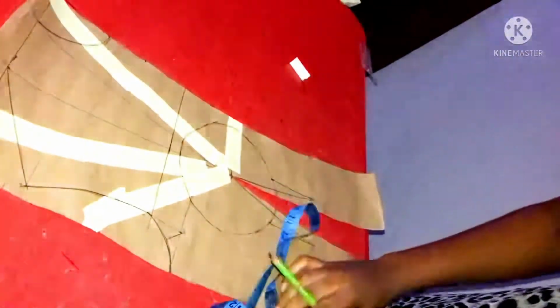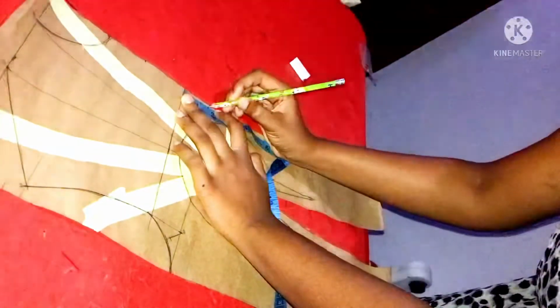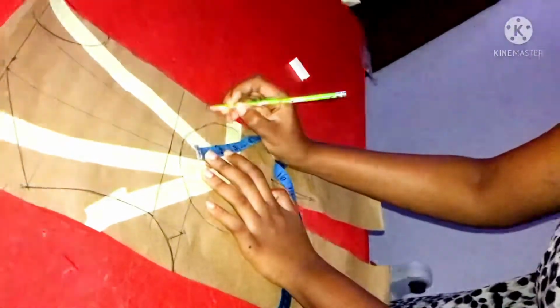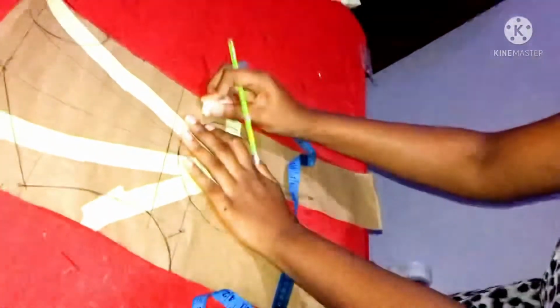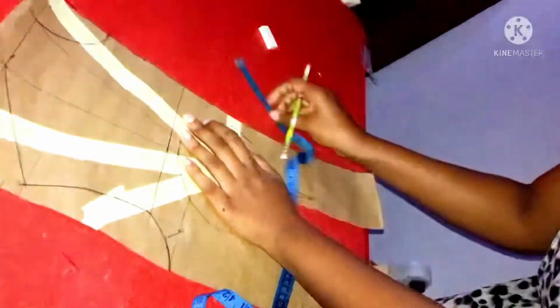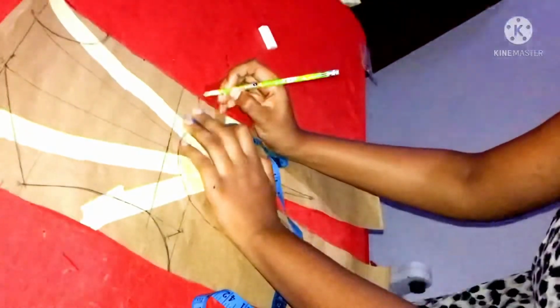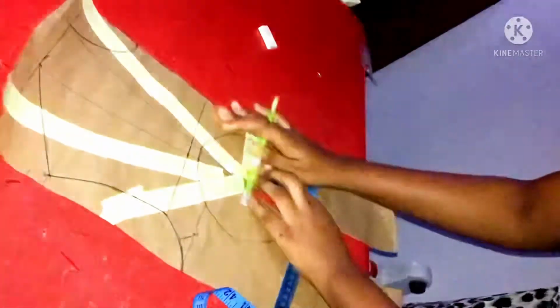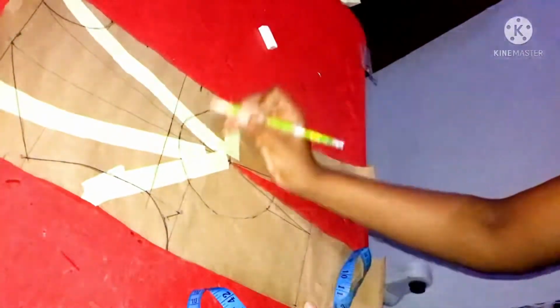Now that I've determined my neck depth, for my center front I decided to come down by 1.5 inches, but I felt that it would be too deep, so I decided to use 1 inch instead. This depends on you, how deep you want it to be, how much you want your cleavage to show, but I used 1 inch from there.